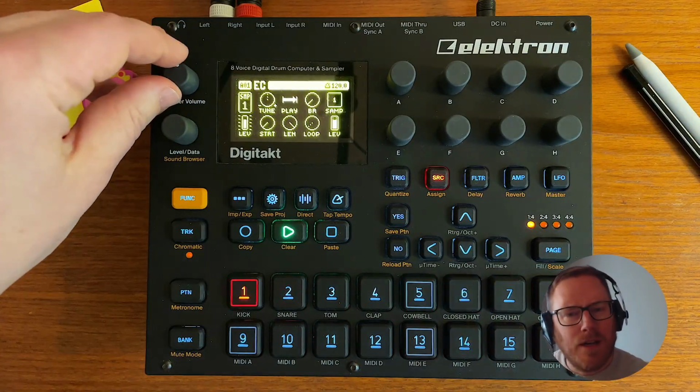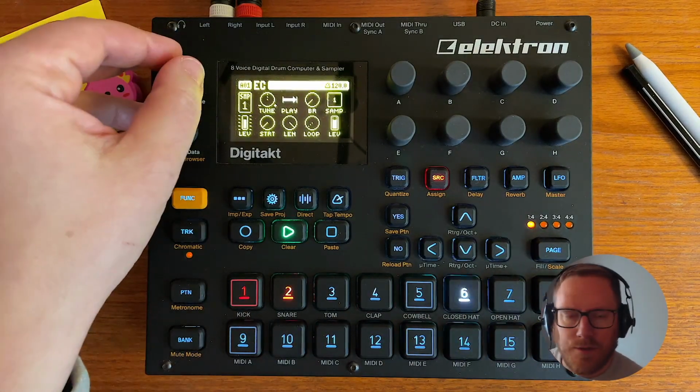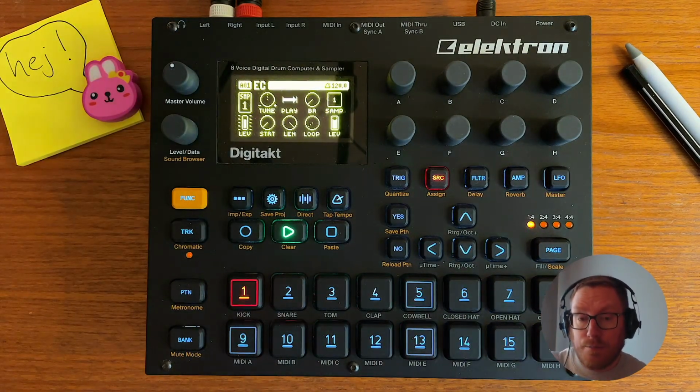Today I'm going to talk about how you save stuff on the Digitakt. We're going to start from the top and then go swiftly down to the bottom. So we're going to start on projects.